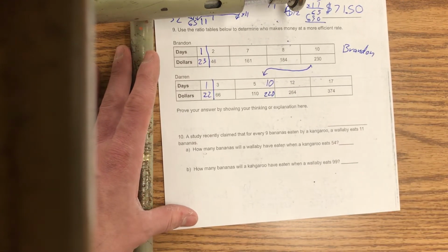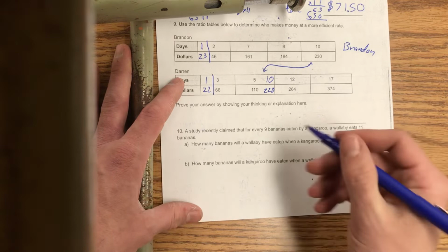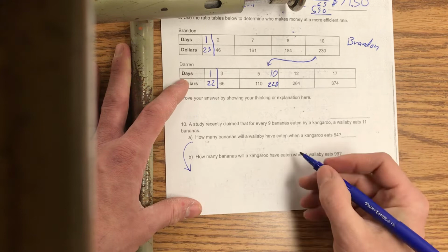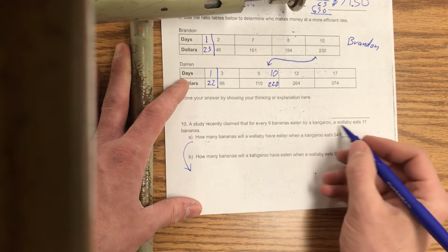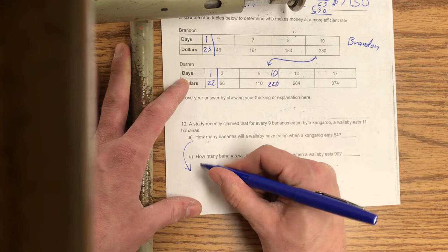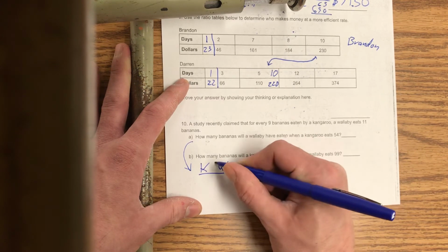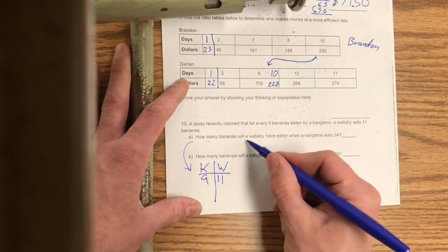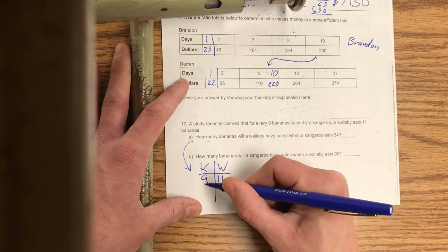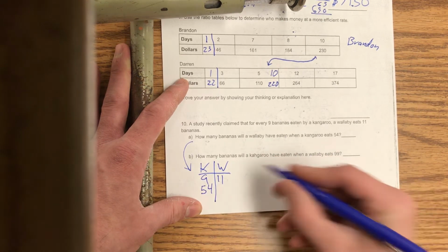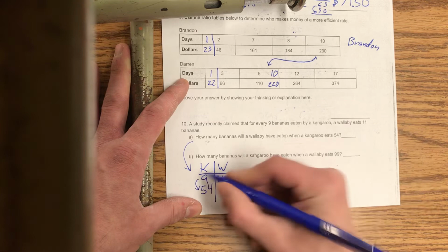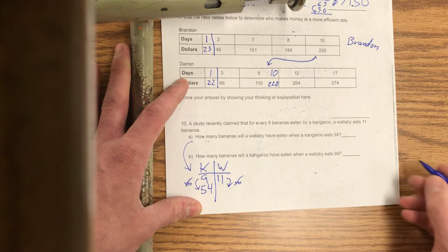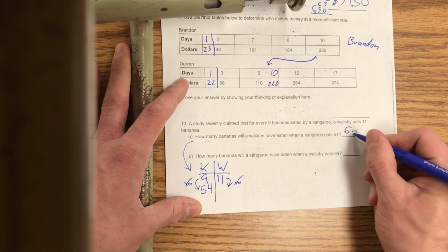Okay, this last one will get complicated if you don't go slow with it. I'm going to make my ratio table over here. We got 9 bananas per kangaroo and 11 bananas per wallaby. So let's say K and W, and I said 9 and 11. The first problem says, how many bananas will the wallaby eat when the kangaroo has 54? If you set it up like this, it's way easy. How do I get from 9 to 54? Times 6. So do that over here. Times 6. What's 11 times 6? It'll be 66. That's a lot of bananas.